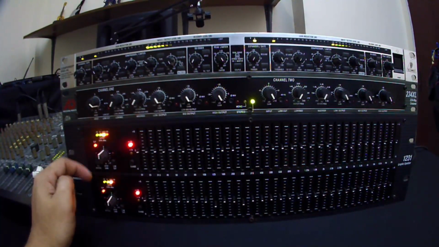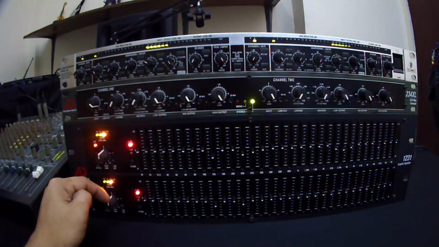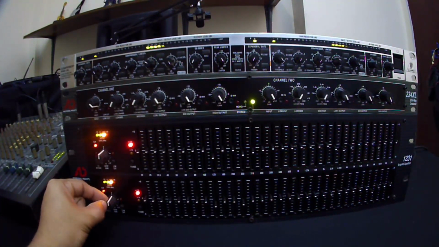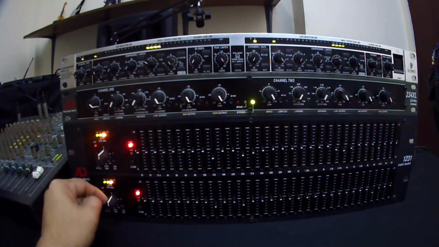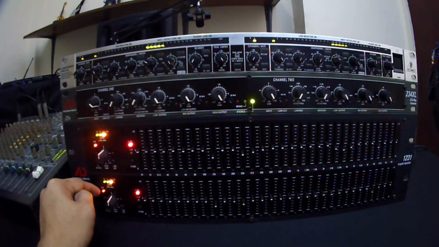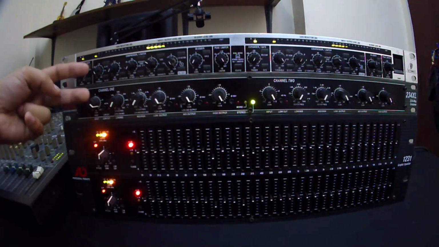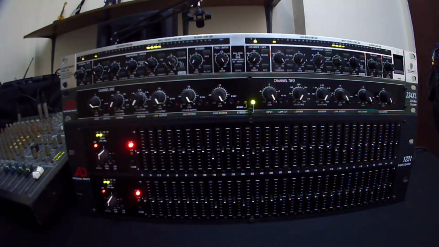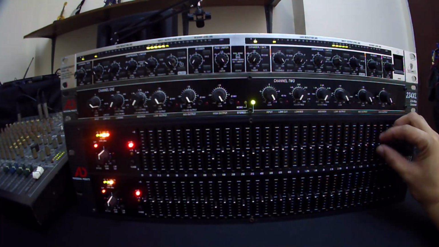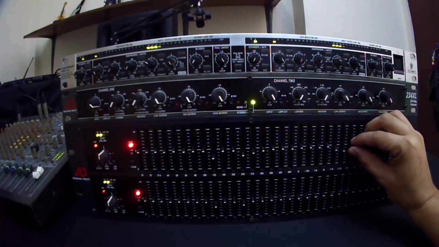Now, I have a unity input, which means I did not cut or boost the signal, but still I'm clipping. Which means the input is very high, coming from these two processors. For now, let us at least keep all the frequencies balanced.